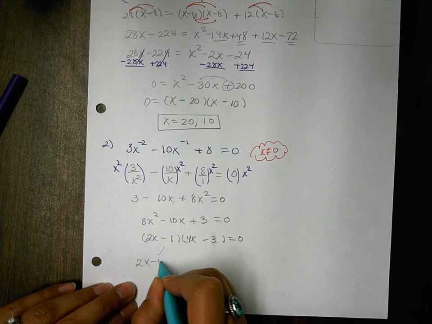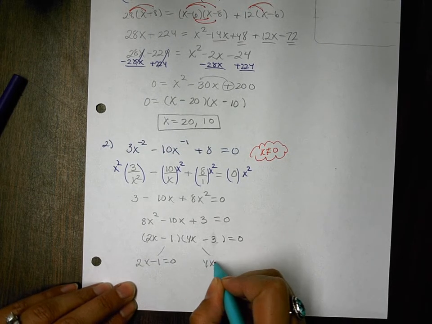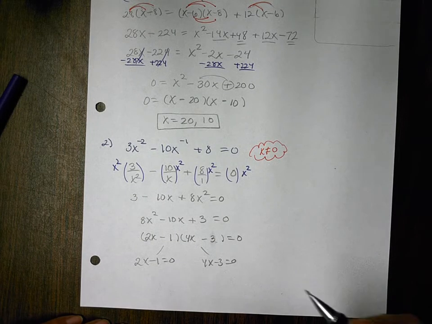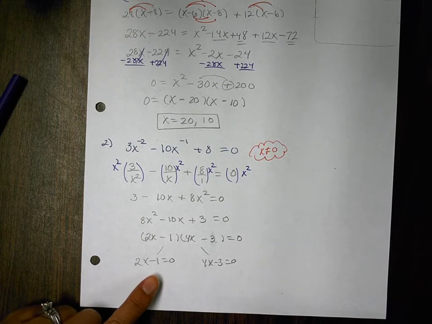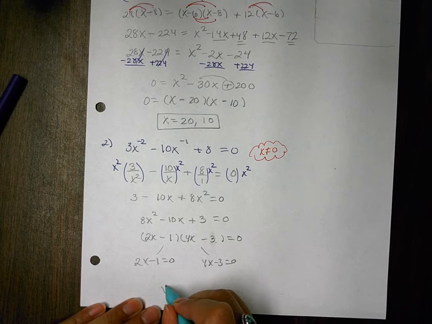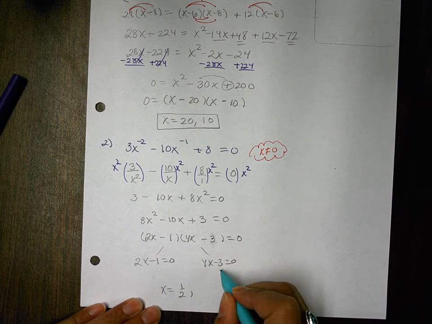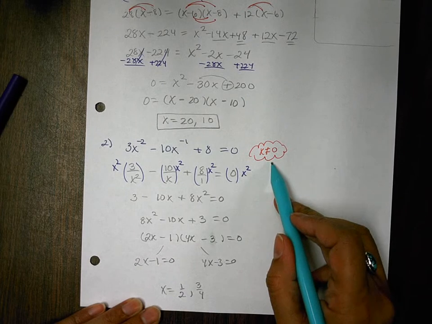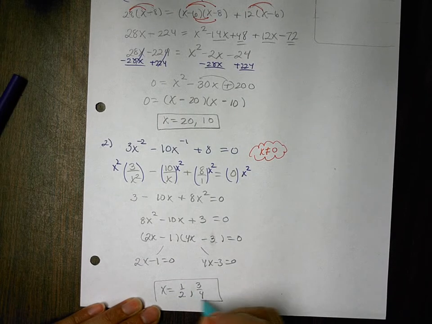2x minus 1 equals 0. 4x minus 3 equals 0. You can put it on pause and work it through. You add the 1, divide by 2. You get 1/2. You add the 3, divide by 4. You get 3/4. And it's not one of our restrictions, so this answer is good.